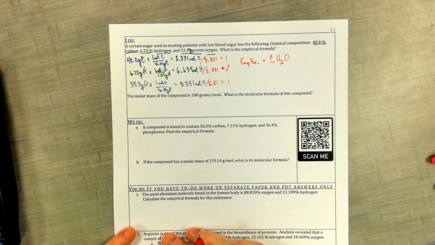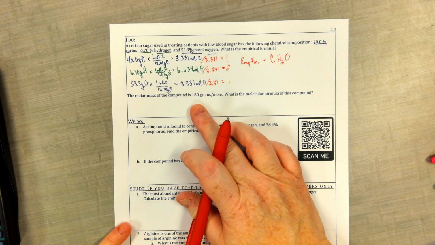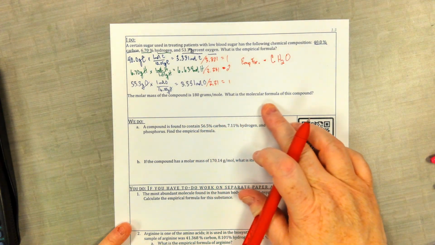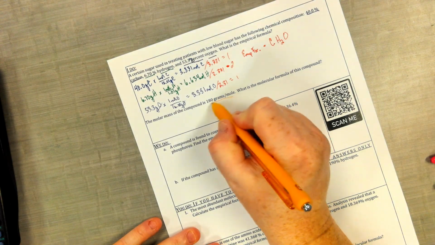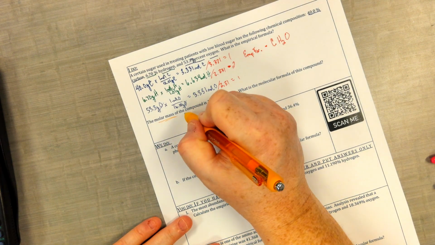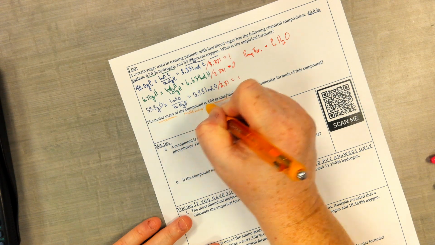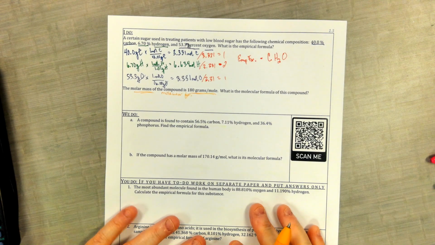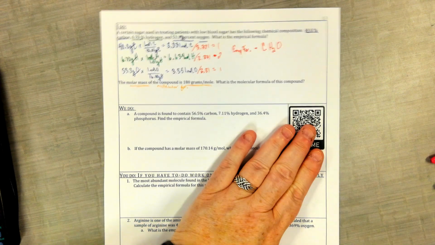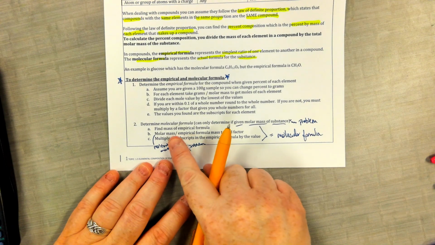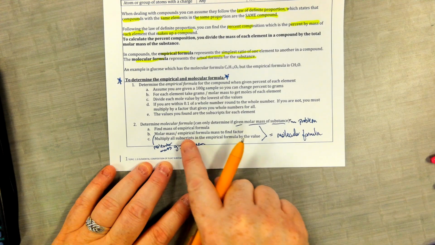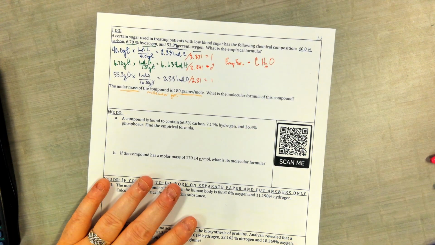Okay. Now it says the molar mass of the compound is 180 grams per mole. What is the molecular formula? So this mass that we have right here, that's the molar mass of the molecular formula. Okay? So, if you watch the video, she does it a certain way. And if that makes more sense to you, that's fine. But I'm just going to use this, where I take the molar mass that's given in the problem and divide it by the empirical formula mass. Well, that means I've got to find the empirical formula mass of this.